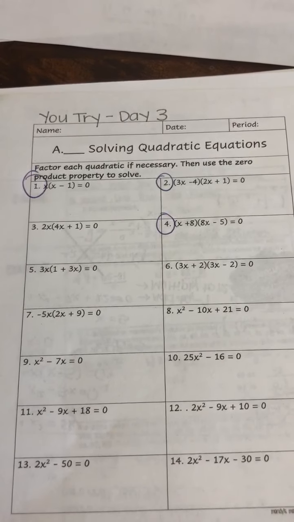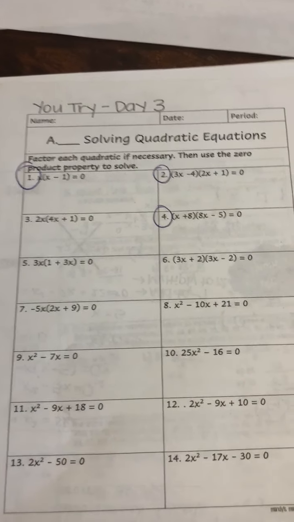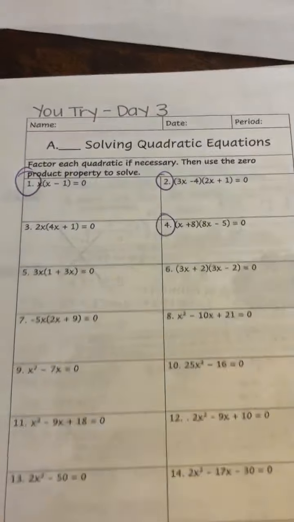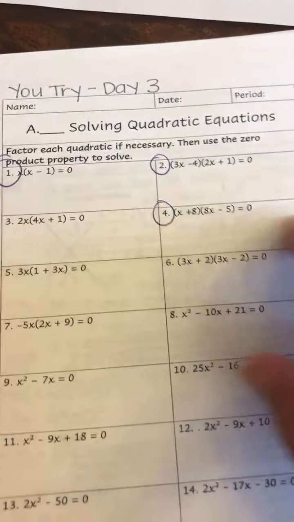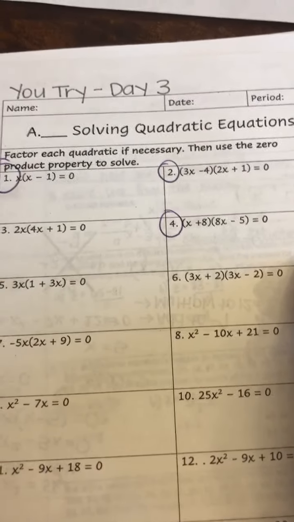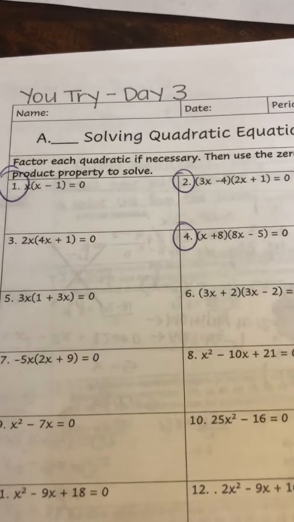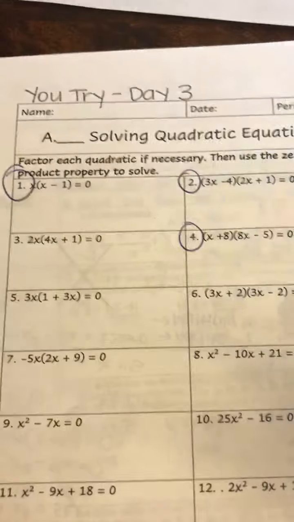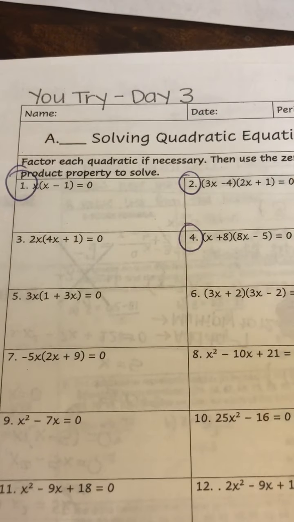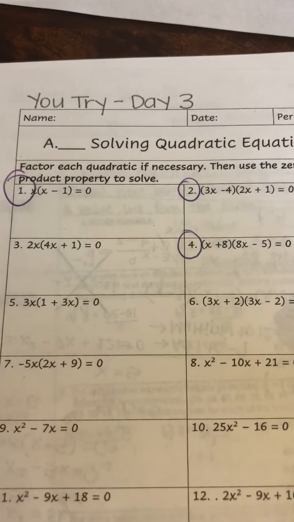The zero product property rule is literally my favorite thing ever because once you've actually done the whole process of factoring a quadratic, it becomes really easy to figure out what your solutions are. So the whole purpose of factoring, again, you're just trying to figure out your x-intercepts or where it actually hits the axis.